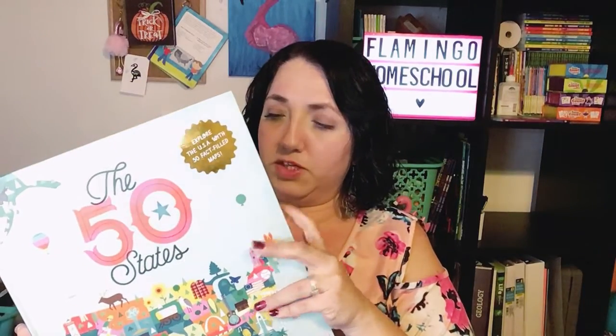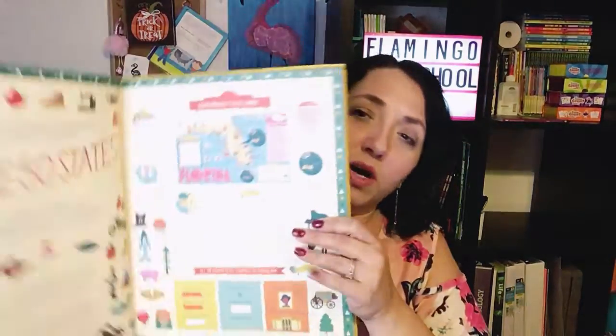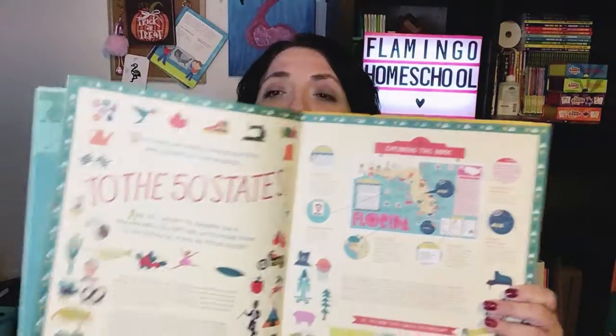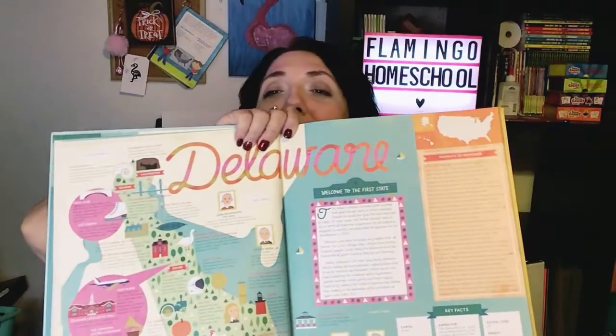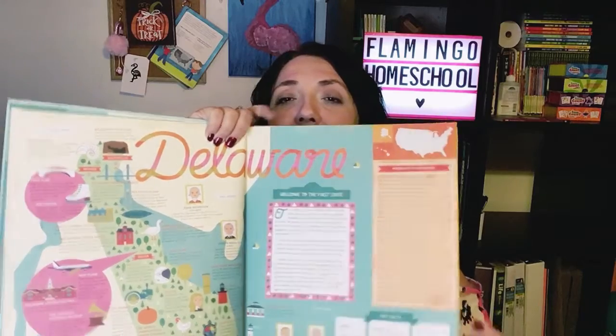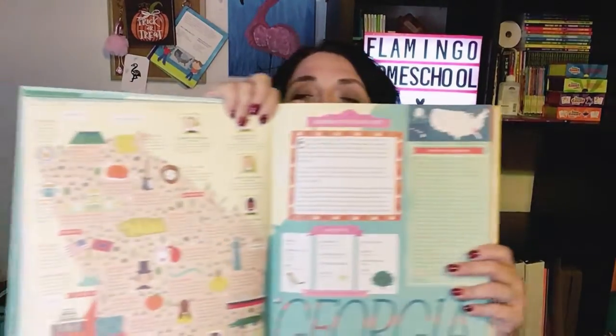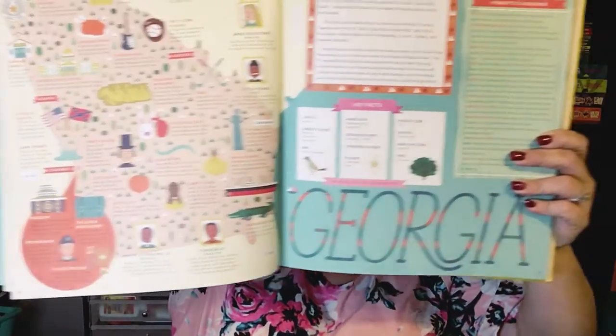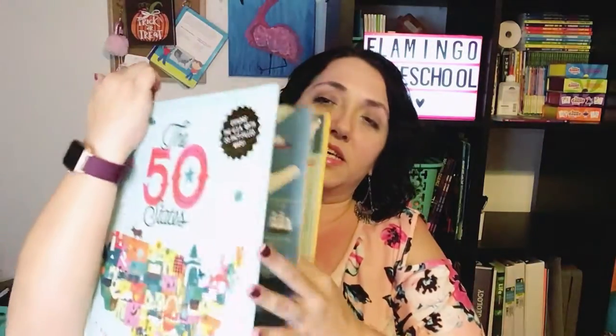Hopefully it won't be too much glare. It is so pretty inside. I'm trying to show you without covering myself up here. But it is gorgeous, and it has a full 2 pages for all the states, and it has tons of information and facts on everything, and it's just so pretty.